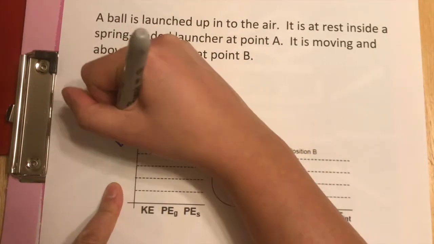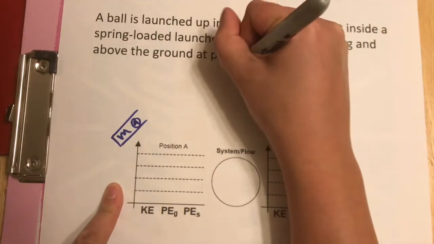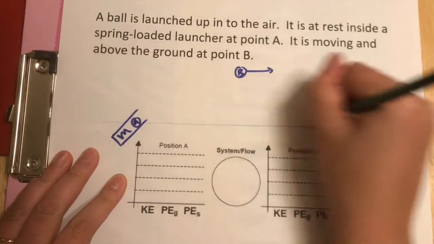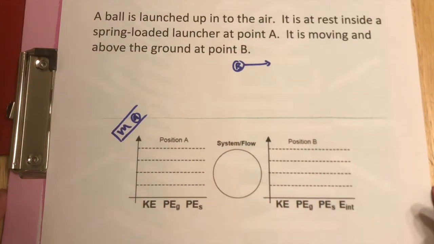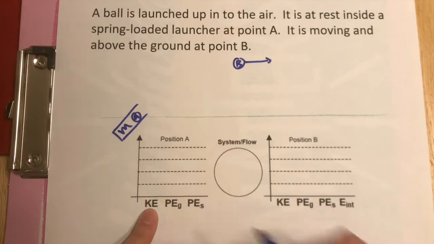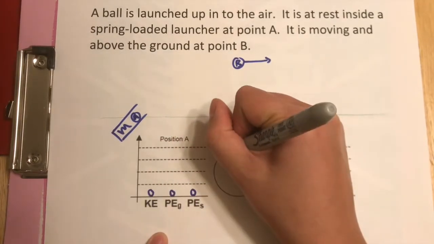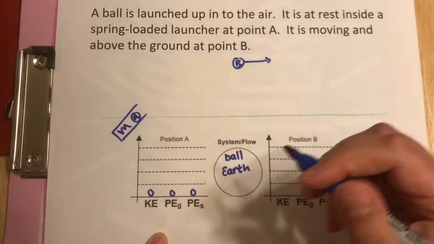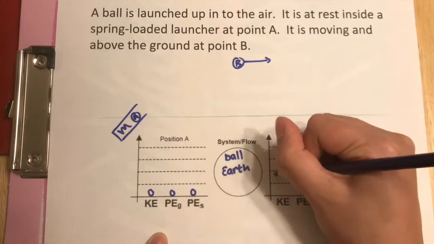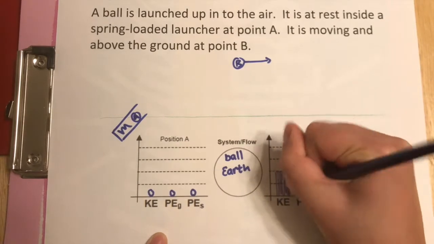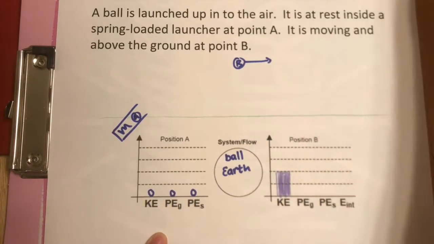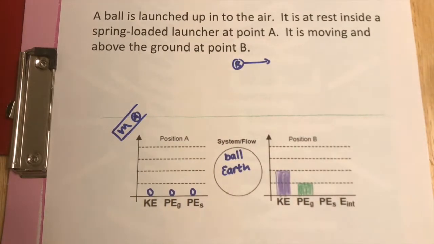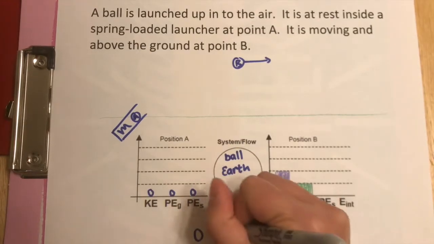But what if, like before, I accidentally left an object out of my system? So it's still a spring at A, still moving and above the ground at B. Same reference line. If I accidentally forget to include the spring, that means there's no energy to start, no kinetic, no potential, no spring, because we've left the spring out of the system. So this looks like kinetic and potential energy just came out of nowhere. It looks like 0 energy turns into 3 units of energy.